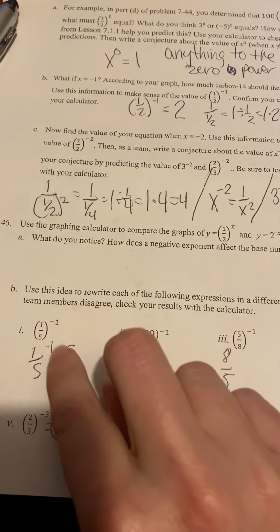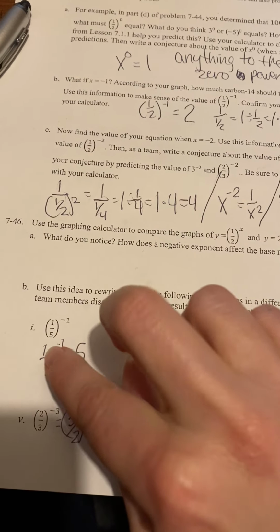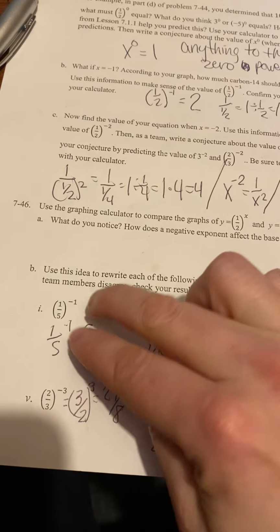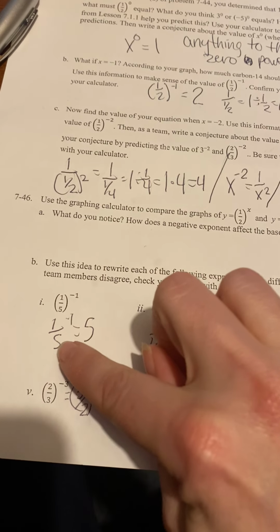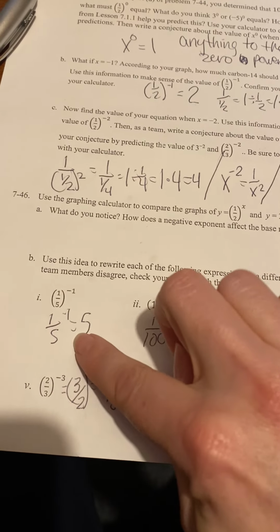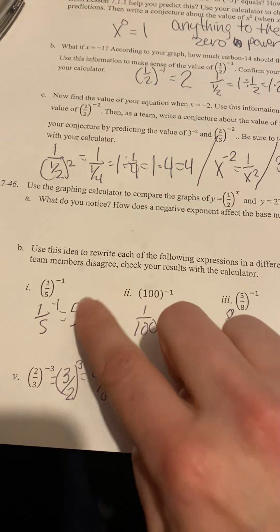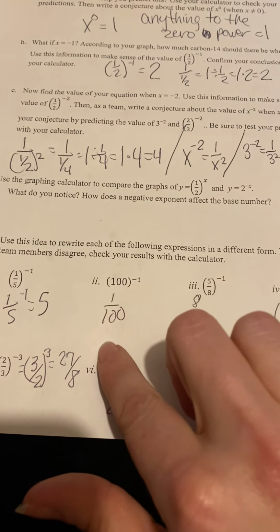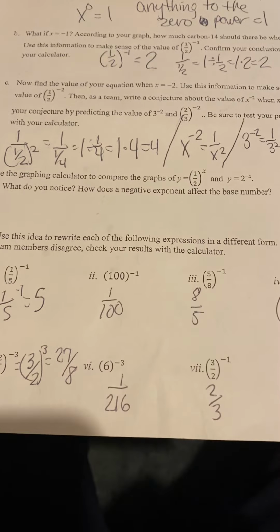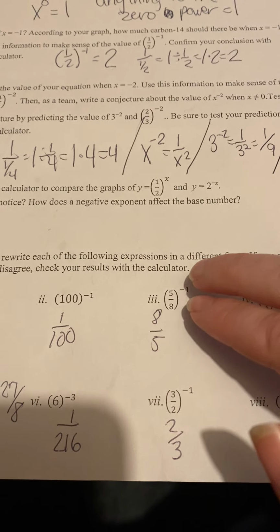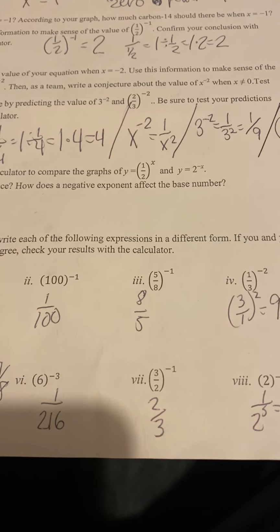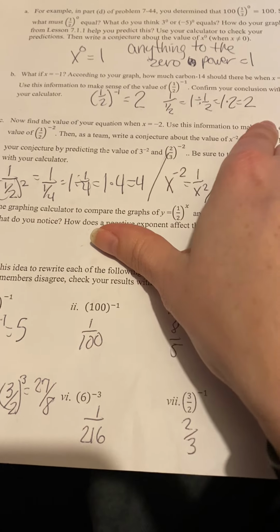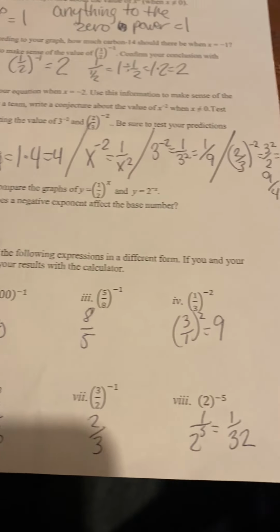1/5 to the negative first power. Again, if you have a negative exponent, remember it moves to the bottom of the fraction, or you can think of it like a reciprocal. Since the 1's on top, it would go on bottom. Since the 5's on bottom, it goes on top. So 1/5 to the negative first is 5. 100 to the negative first, put 1 over 100. Whatever the bottom is, put the 1 on top of it. Here's another fraction, so it's a good example of how you can just use the reciprocal. Or again, you could put 1 over 5/8 and walk through the steps like we did up here, and you'll see that it becomes 8/5.